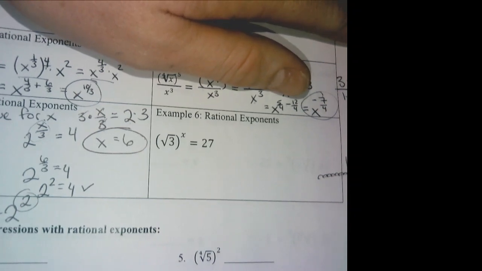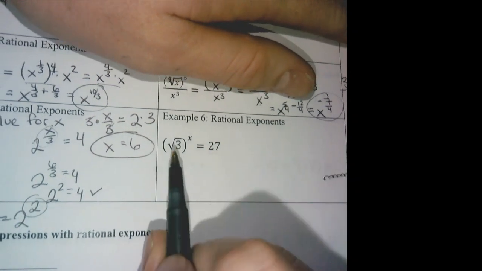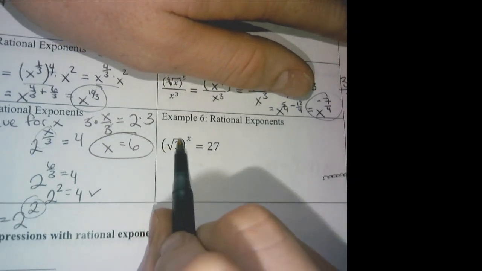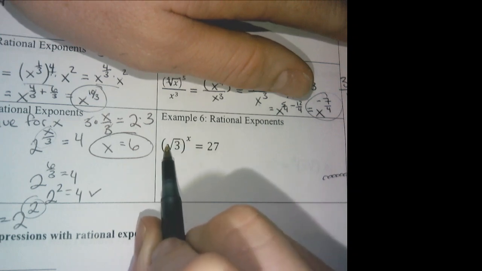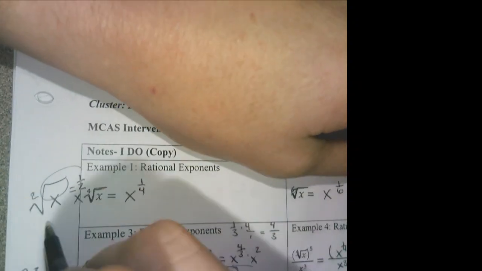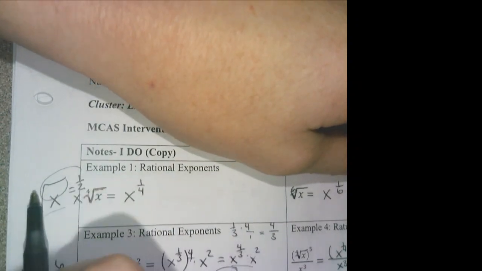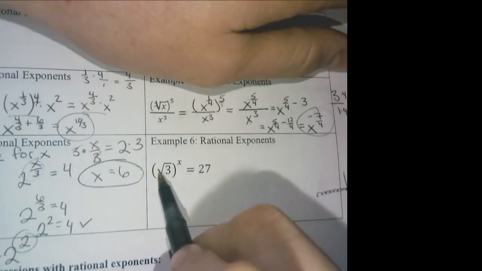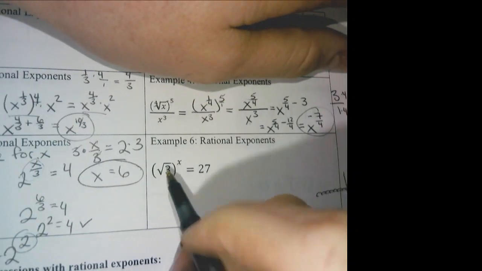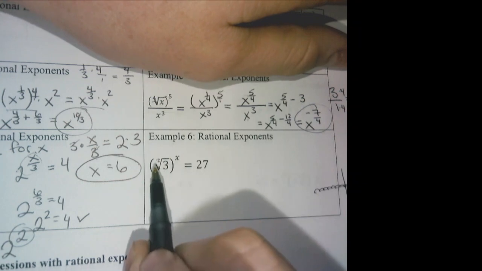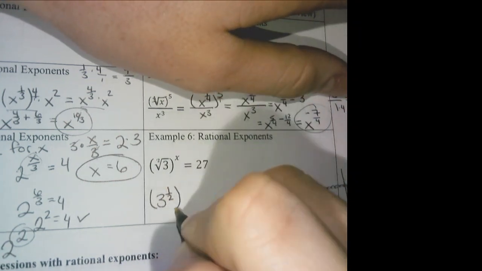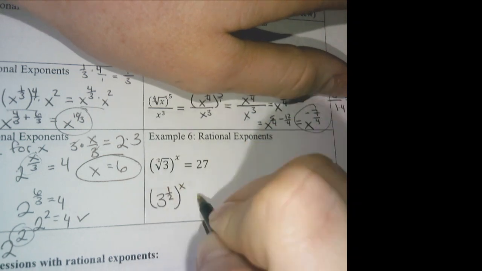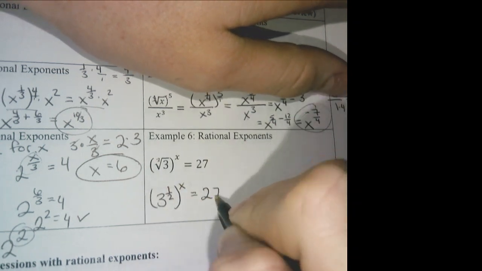So again, hopefully you've tried this out. I noticed right away there's a square root here. There's a radical sign I'd like to rewrite. Like we said at the beginning, when we have a radical without a number, we assume it's the square root. We assume it's the second root. So this is radical 3, so square root of 3. We're going to pretend there's a 2 there. So I'm going to rewrite it as 3 to the 1/2 raised to the x equal to 27.